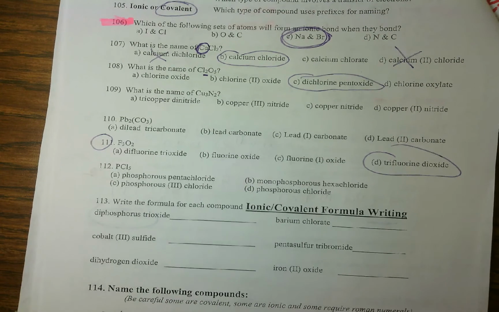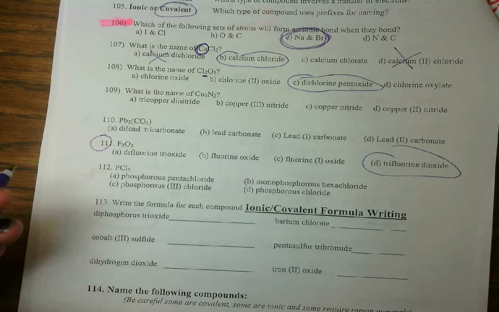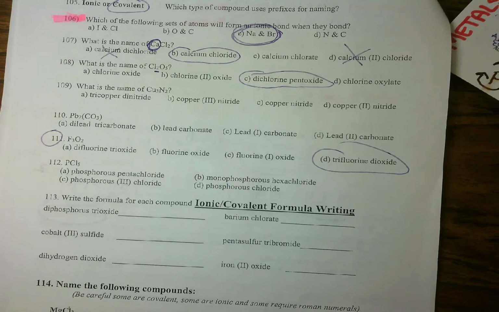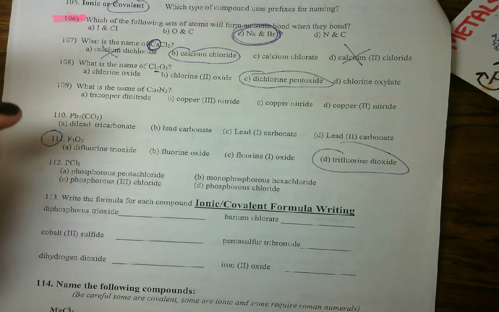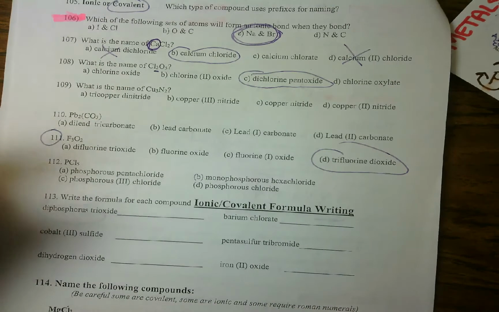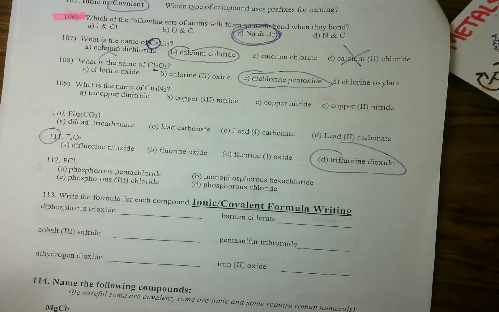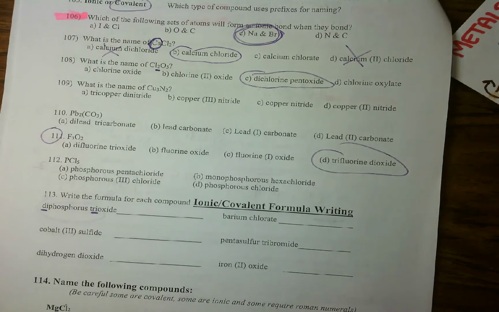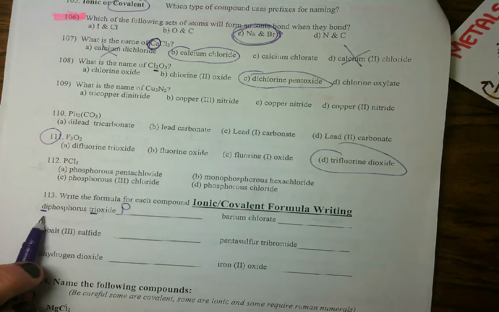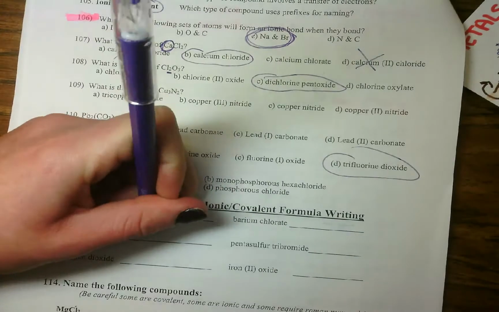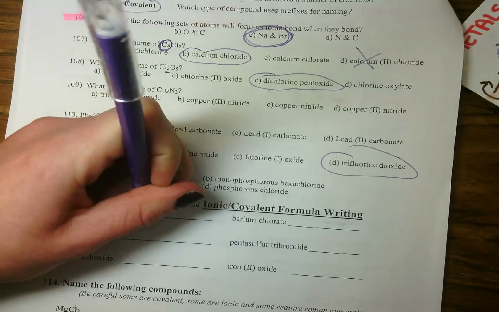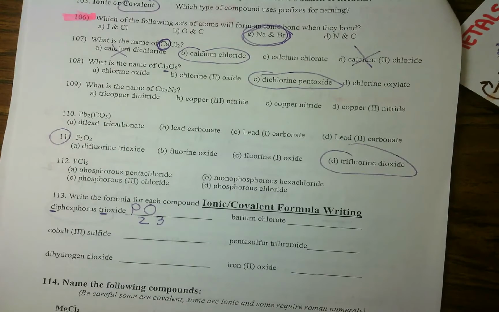Let's do some formula writing. And these could be mixed. It could be ionic or covalent. And that's what you'll see in your test. We're not going to necessarily tell you. So you need to think about that because they have different formulas. So, diphosphorus. Right away, I'm seeing prefixes, so I know this is covalent. I'm going to use the covalent formula writing system, which is just what you see is what you get. So I'm going to write my symbol. Then I'm going to write the prefix for di, which is 2. Then I see trioxide, so I'm going to write an O and then a 3. Very simple.